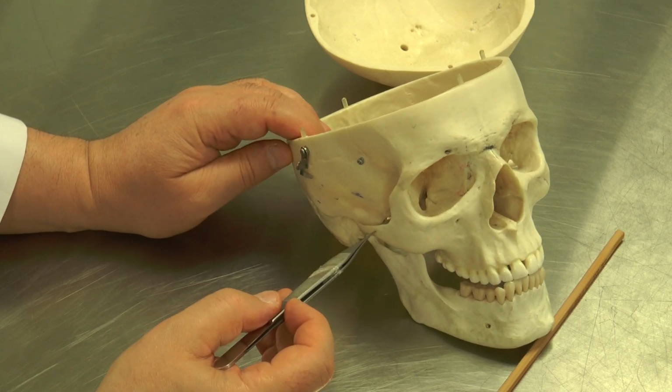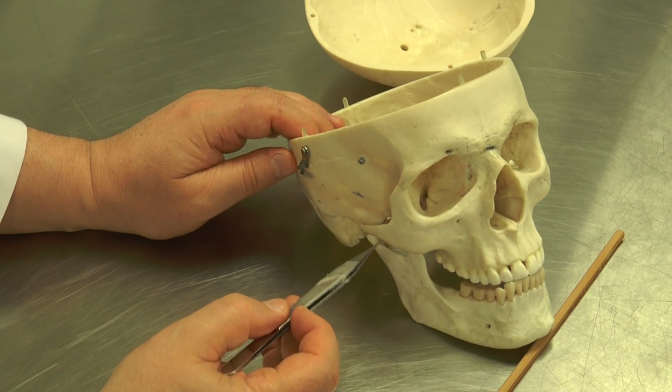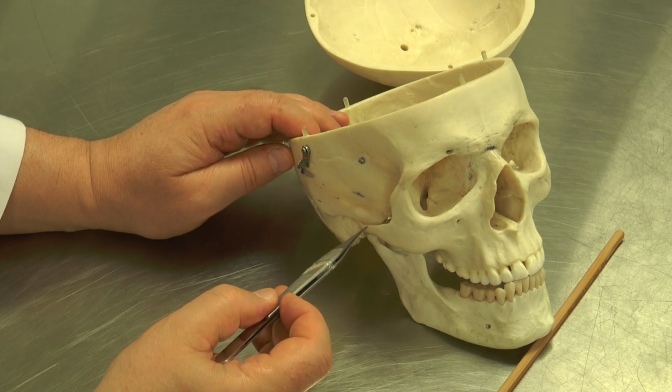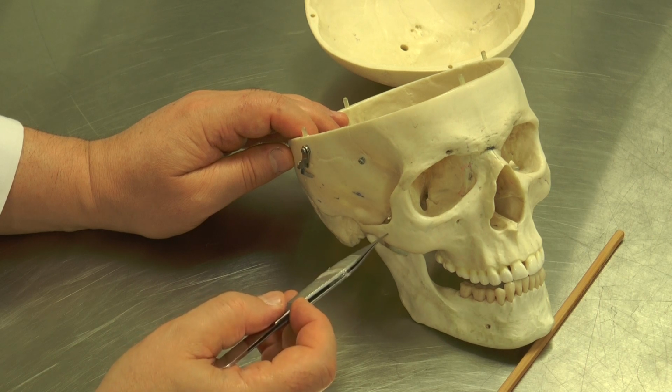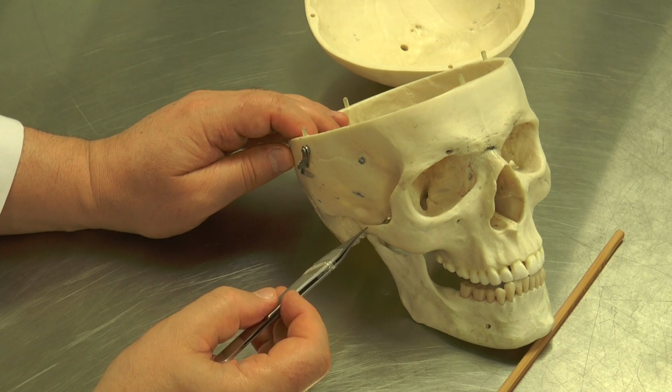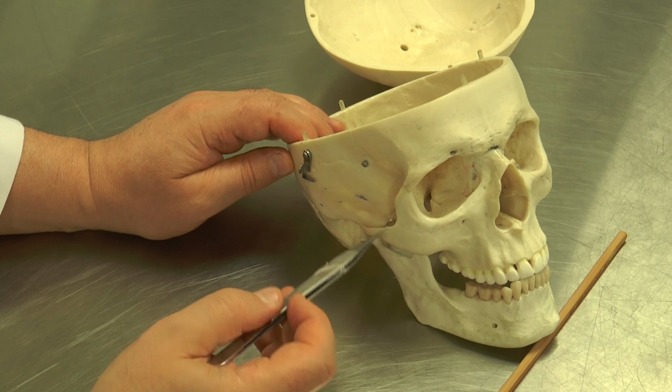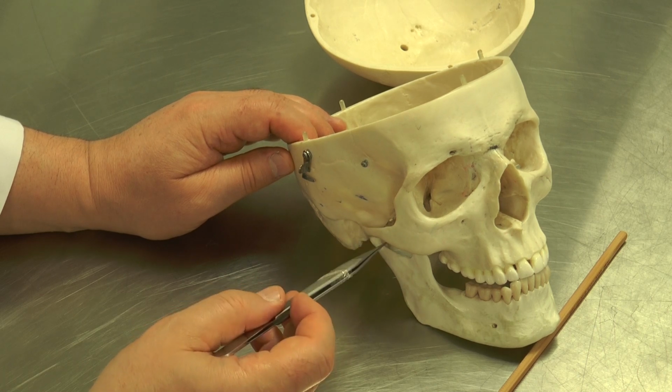On the lateral side, again, we have the temporal process of the zygomatic bone, and then on the temporal bone here, we have the zygomatic process of the temporal bone. Basically, these two processes belong to the zygomatic bone and the temporal bone, and they unite and form what we call an arch.